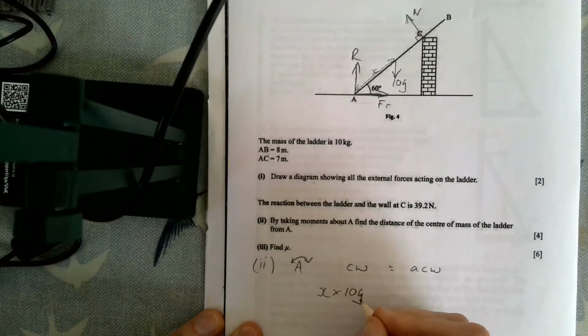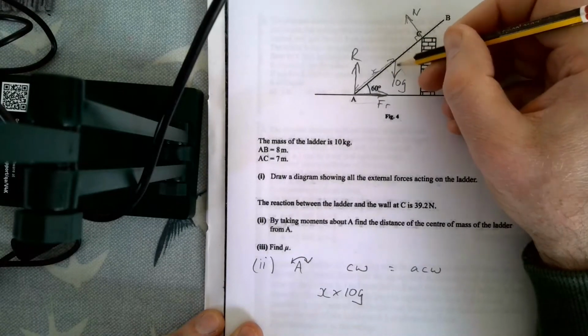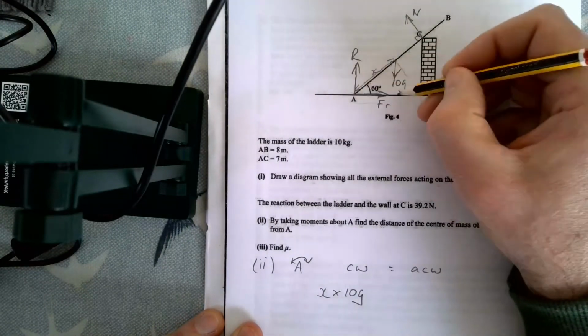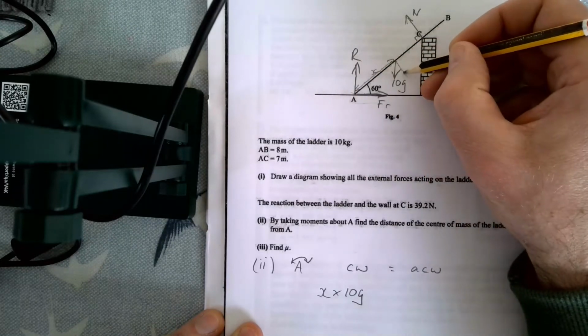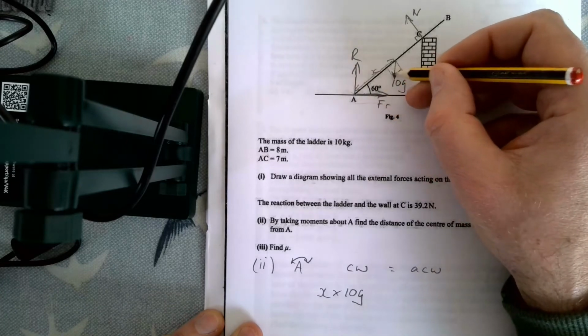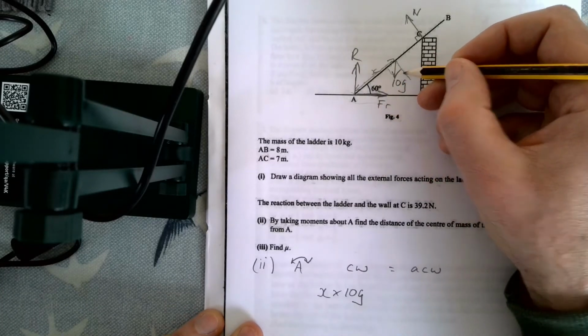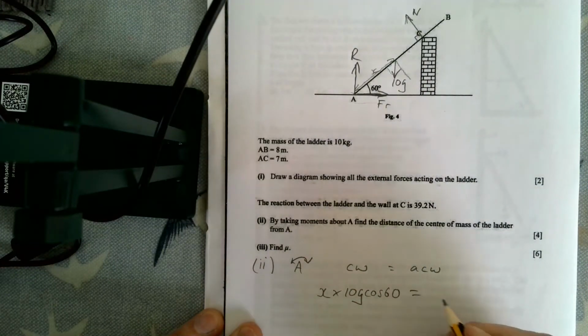multiplied by 10G, and let's get our angle here. We're effectively resolving it this way here. As I've always said, there are other ways. If you can work out that distance there, that's the perpendicular distance. But if we go X times 10G, so what's our angle? That is 60. That means that's 30. That means that's going to be 60. So it's 10G cos 60.